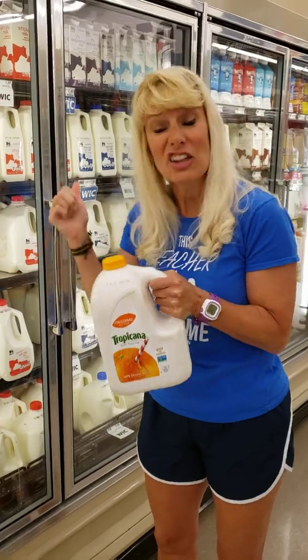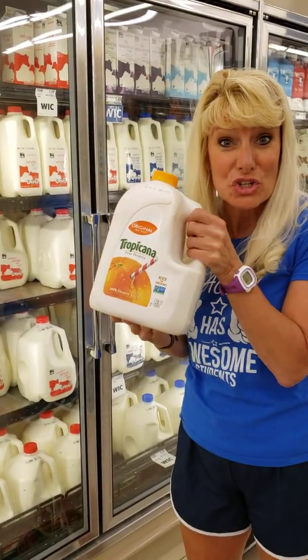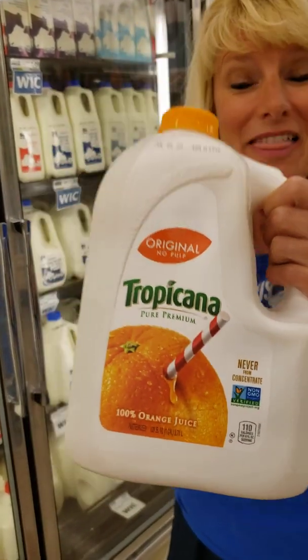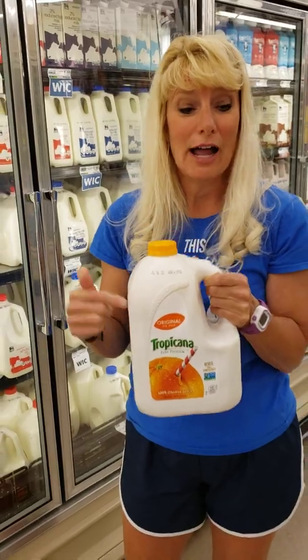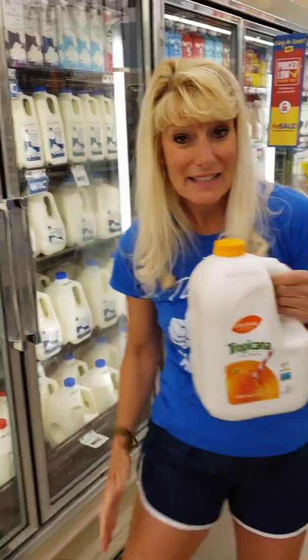Hey, guess what? On the way to the milk department, I actually found a gallon of orange juice. Take a look at that. That means inside of here, I am going to have 4 quarts. I am going to have those 8 pints, and I'm going to have 16 cups of orange juice in here.